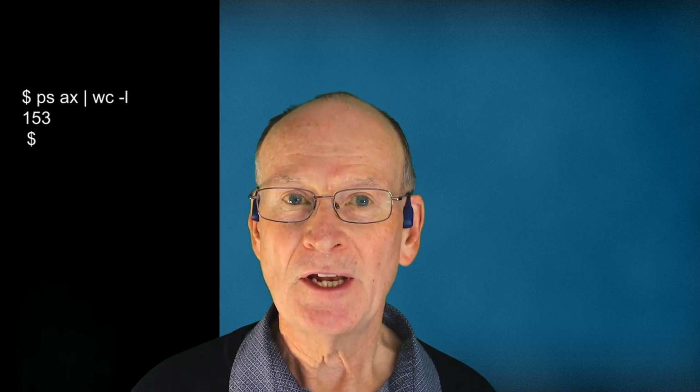Now, going back to an earlier example, if we want to find out how many processes are running in our system, we can use the ps command. That will show a line for each process, but then we'd have to count all those lines manually. Instead, we can really easily just pipe the output of ps into the word count, wc, command, and find out the number of lines and therefore the number of processes.